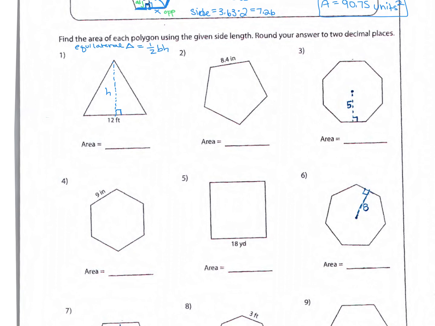You could use your 30, 60, 90 rules if you wanted to, like we did in the classroom a little more than a week and a half ago or 2 weeks ago. I'm not sure at this point. But you need to find your h, and you could use that formula. Or if you look on the answer key, I did an apothem problem. I found my apothem and then multiplied times my perimeter, which was 36, and I got my area.